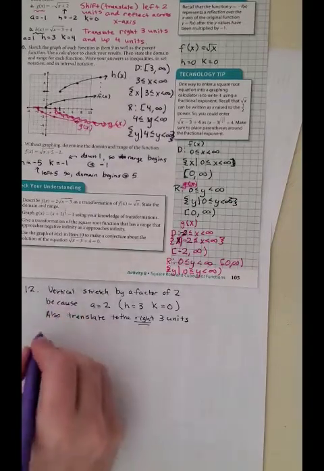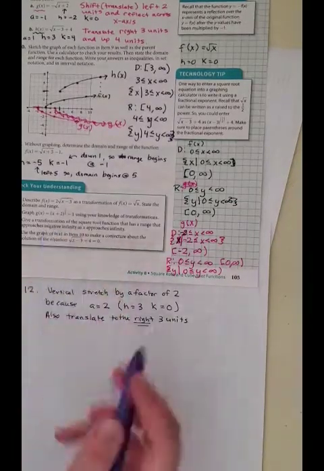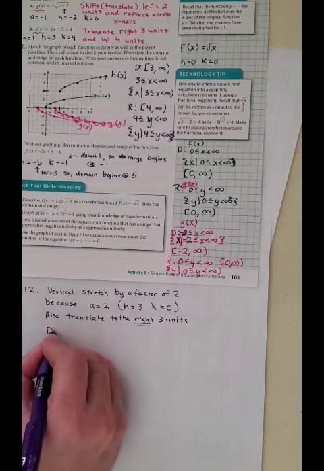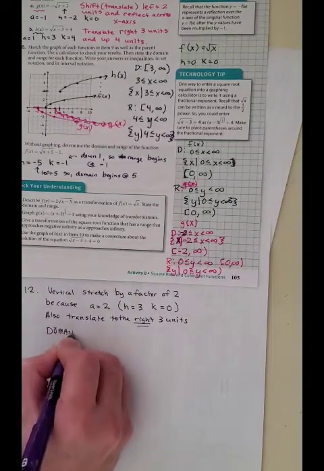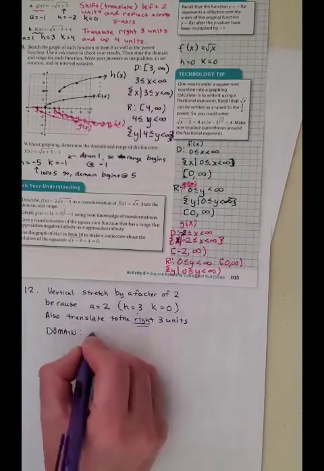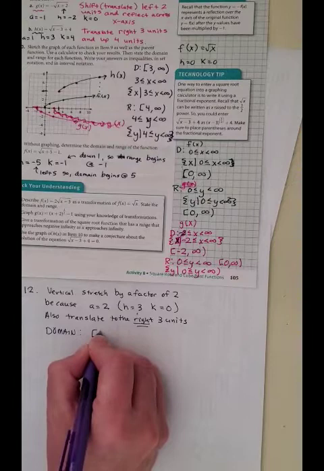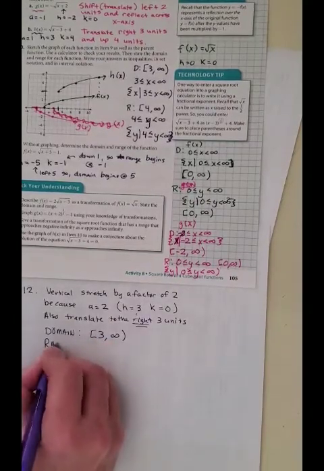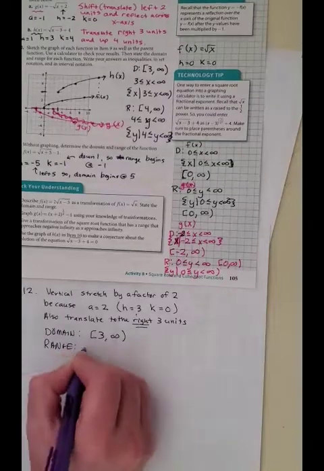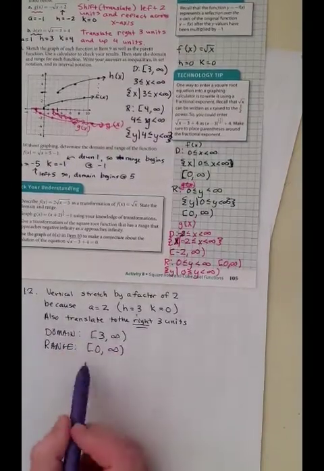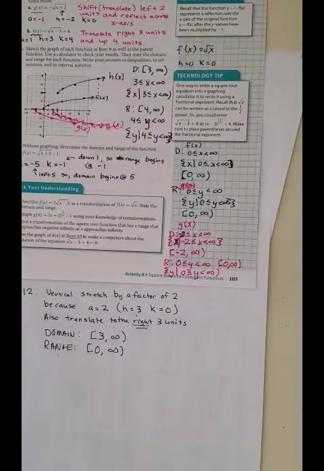All right, so now using that structure that we saw in the previous notes, the domain will begin at our h value, which is positive 3. So the domain will be from 3 to infinity, and the range will begin at our y value, which is 0 to infinity.